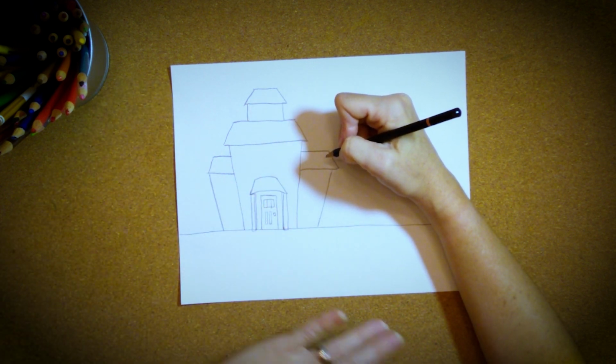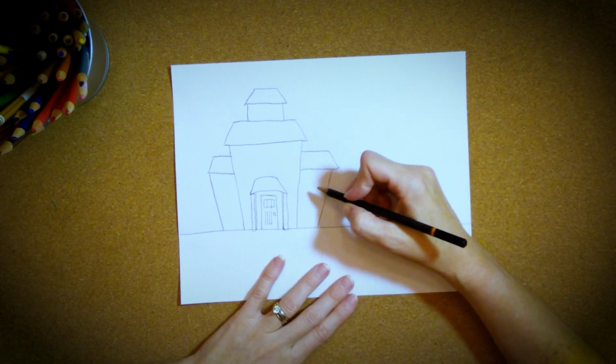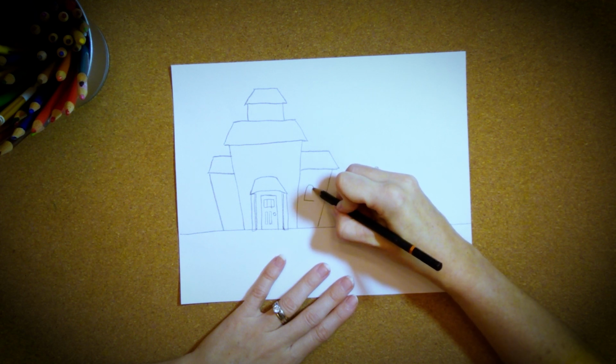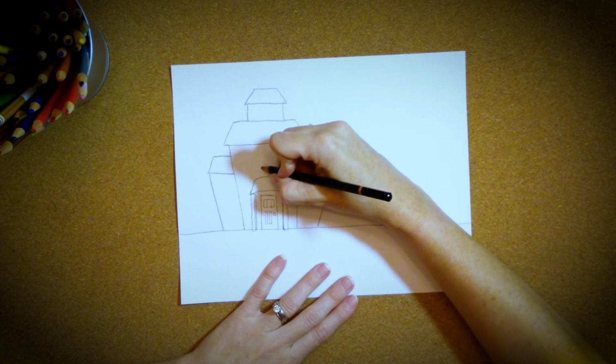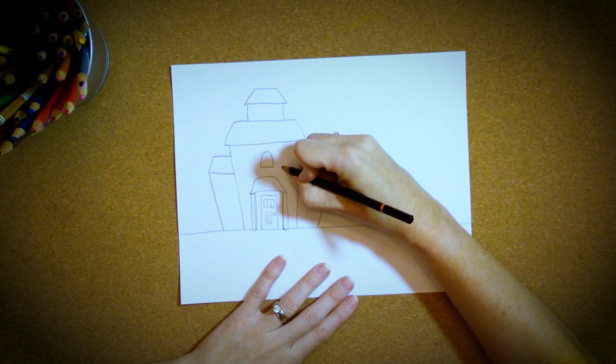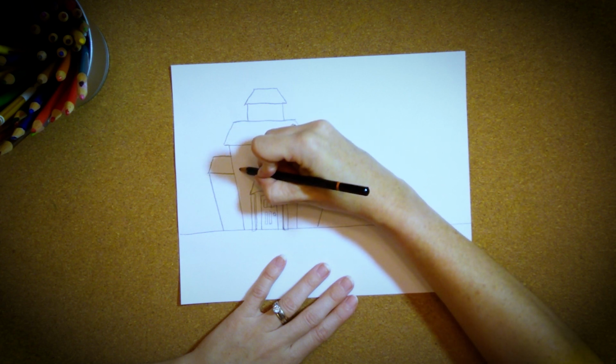Now, I don't care if your windows are the same shapes as mine. You can do circles, you can do rectangles. I've been using kind of this shape where it's flat on the bottom and round on the top. And I kind of liked that look on my last house I drew, so I'm going to keep with that. If you want to do rectangles, that's totally fine.